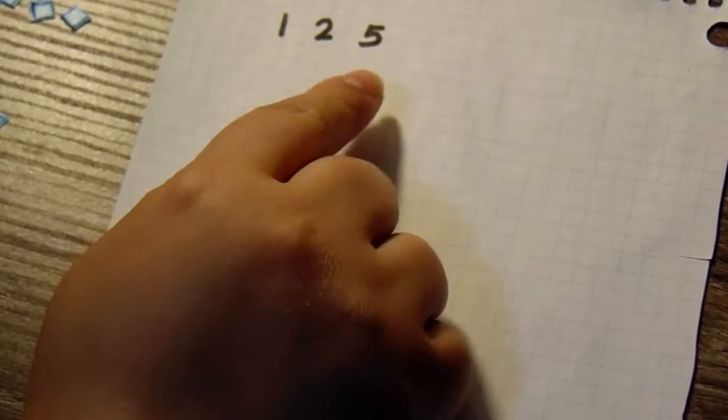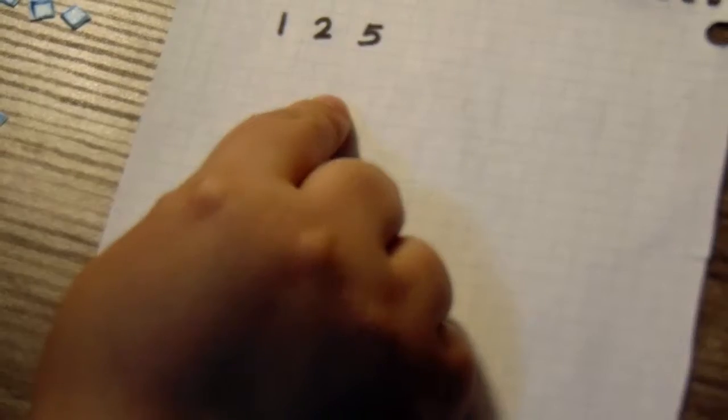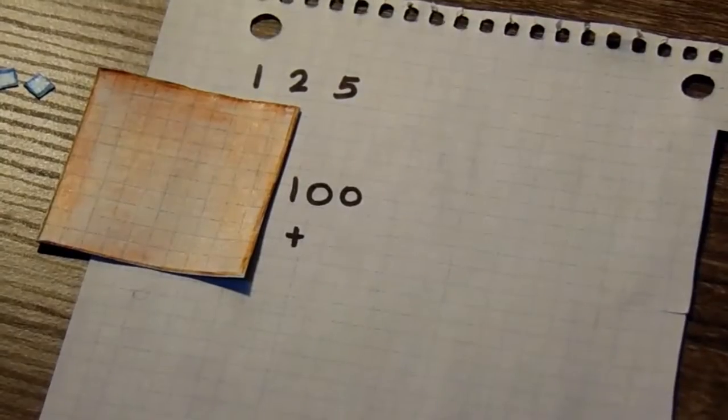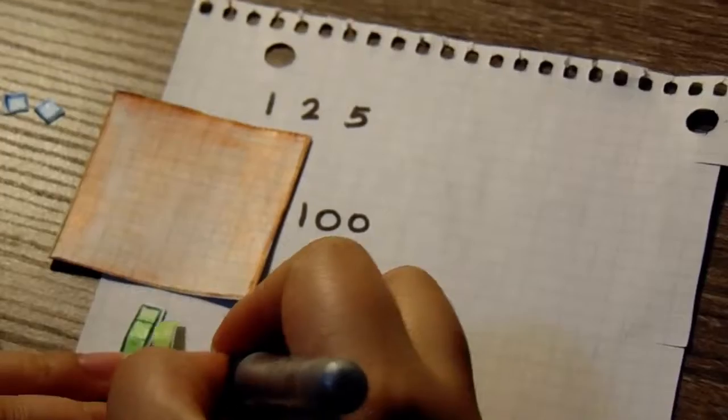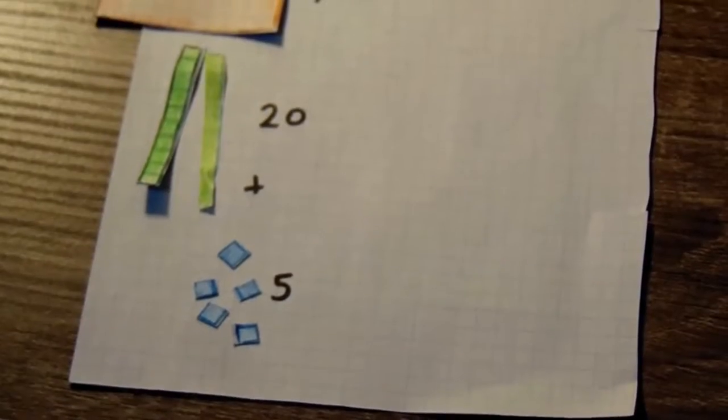When you have a number that you need to break down, the blocks can help you by separating each category. For example, with a number like 125, there are 3 place numbers. 100 represents the orange block, 20 represents 2 green blocks, and 5 represents 5 individual squares.